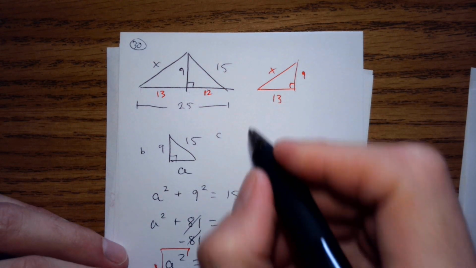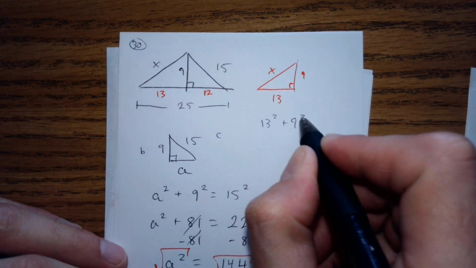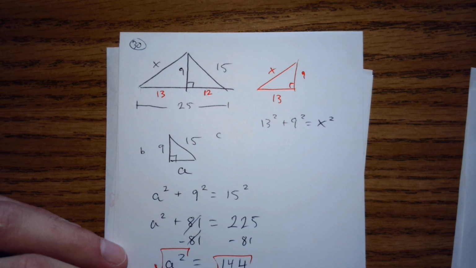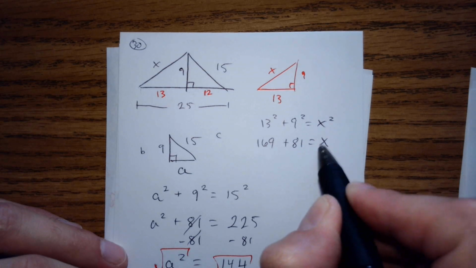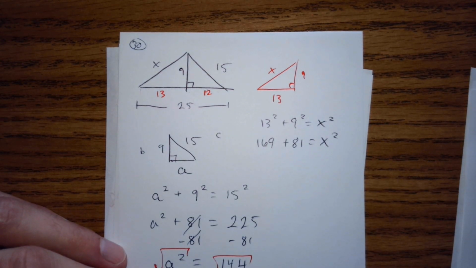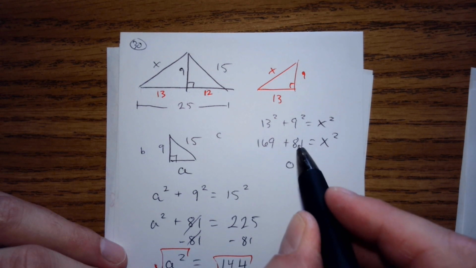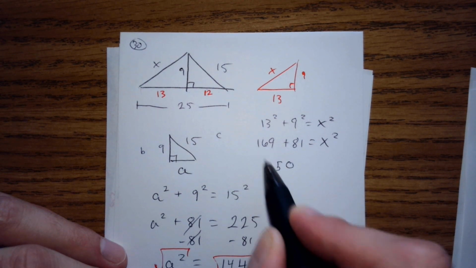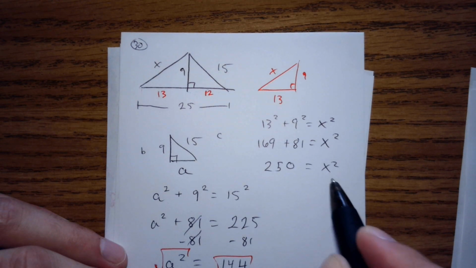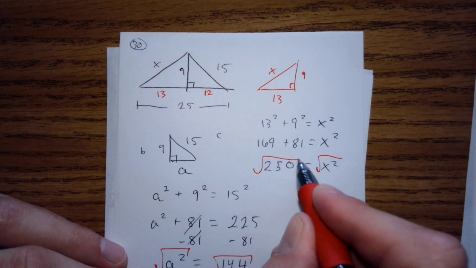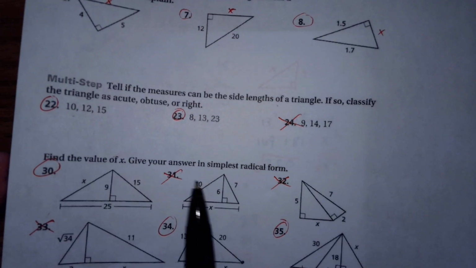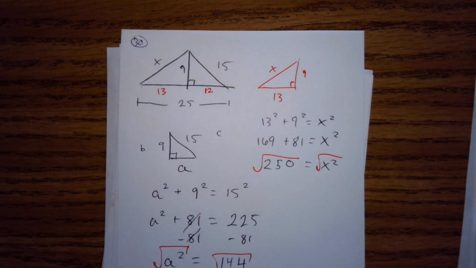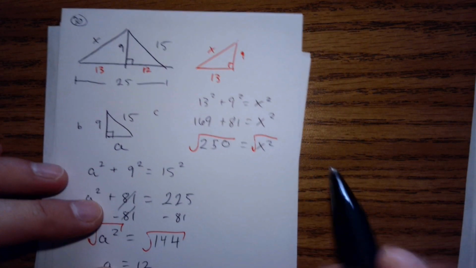13 squared plus 9 squared equals x squared. And so that would be 169 plus 81 equals x squared. What is that? 0, carry the 1, 9, 15, 250. Square root. I think on this one, it said to give your answer in simplest radical form. So 250, I don't think that's a perfect square. It is not. So I must reduce this.